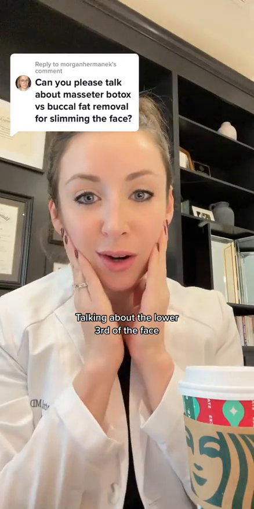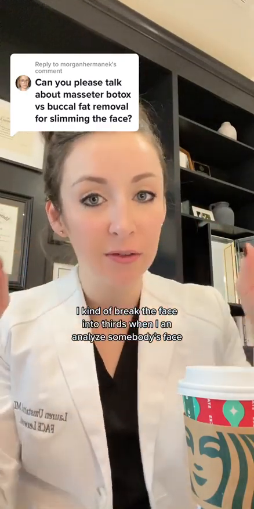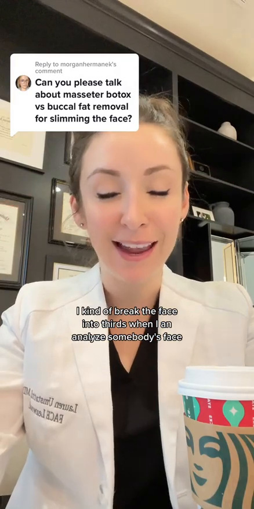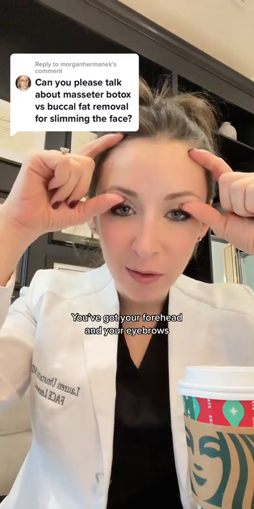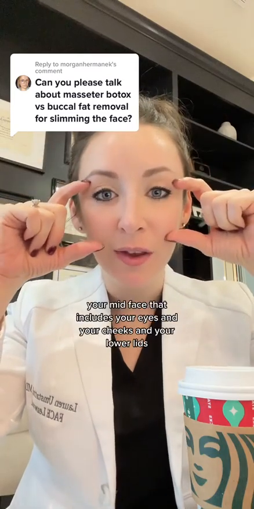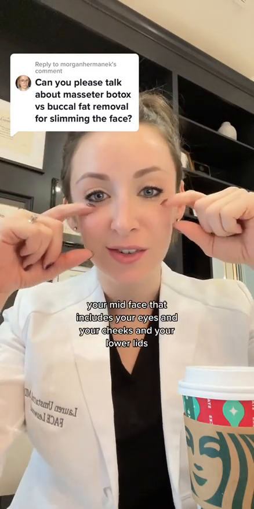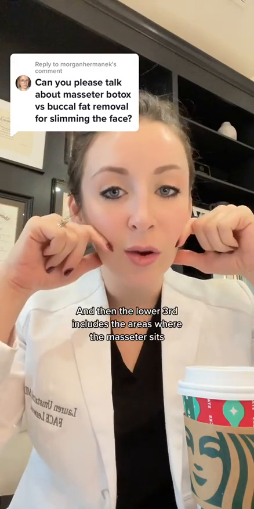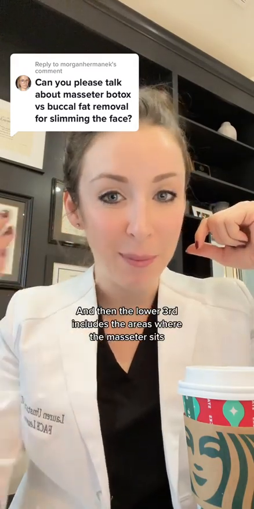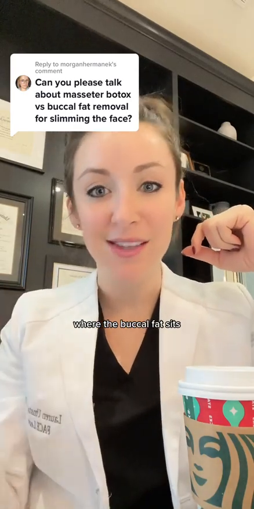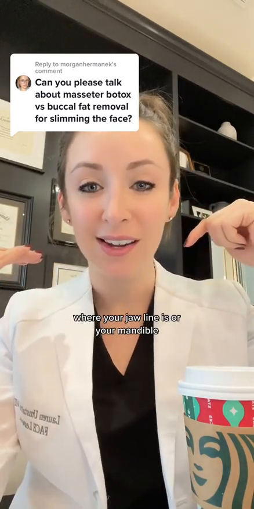Talking about the lower third of the face. I kind of break the face into thirds when I analyze somebody's face. You've got your forehead and your eyebrows, your mid face that includes your eyes and your cheeks and your lower lids. And then the lower third includes the areas where the masseter sits, where the buccal fat sits, where your jaw line is or your mandible.